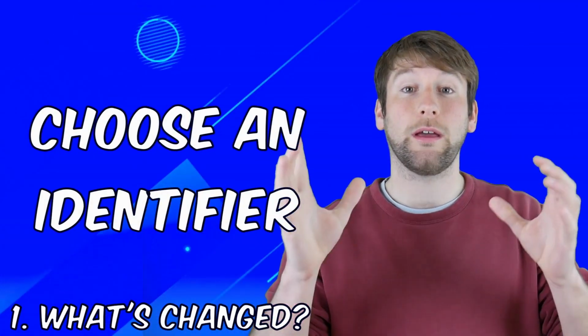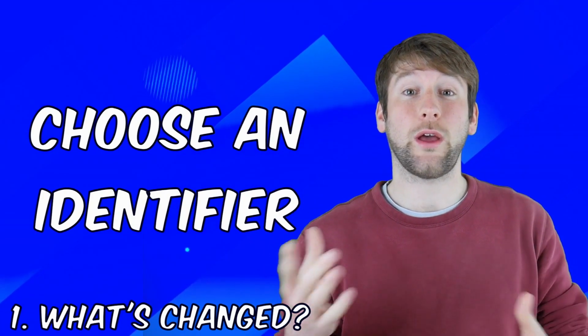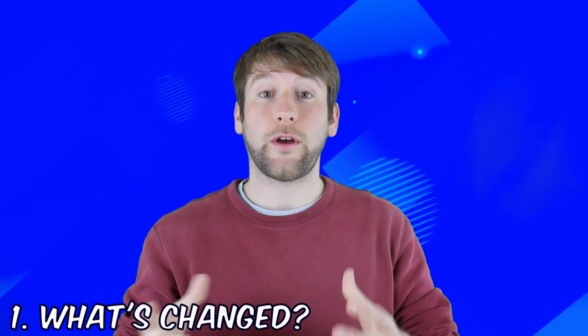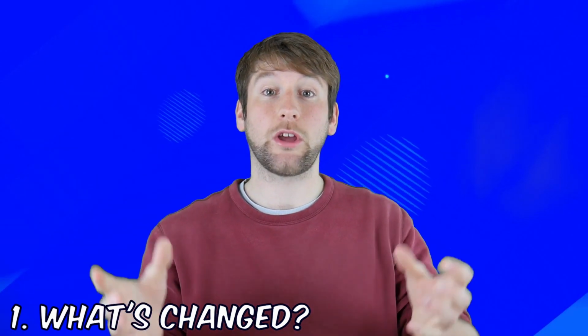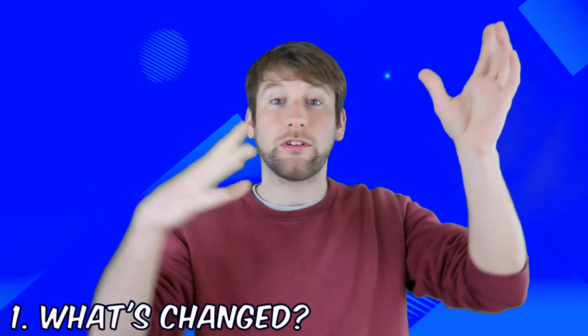Choose one student to be the identifier. If you have around 20 students, actually pick 2 identifiers. And if you have 30 students, pick 3. The identifiers take a few moments to look at the classroom, then go outside so they're unable to see in. Now everyone inside rearranges the classroom.